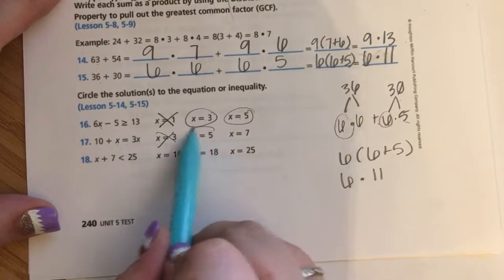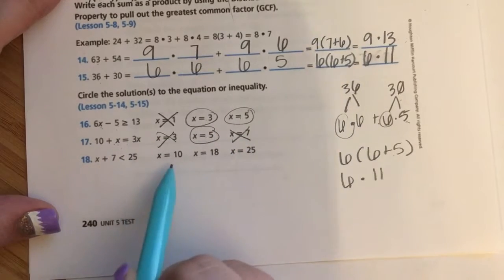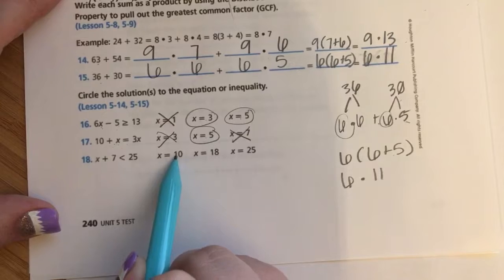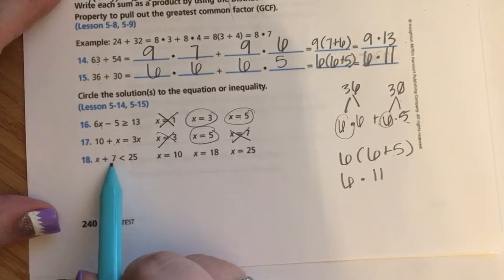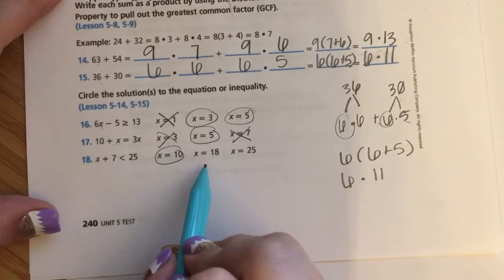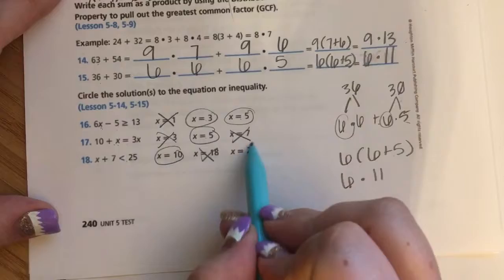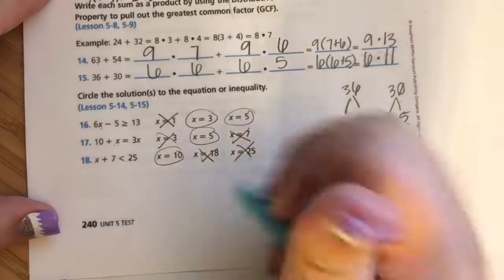10 plus 5 is equal to x times 5. Yeah, 15 is equal to 15. 10 plus 7, that 17 is equal to 21. No. So this one is less than. If you notice the difference, it is telling me the sum on the left is less than 25. So 10 works because 17 is less than 25, and the other ones do not work.